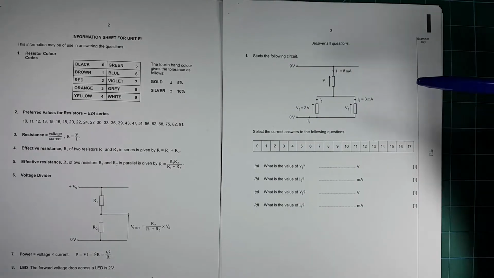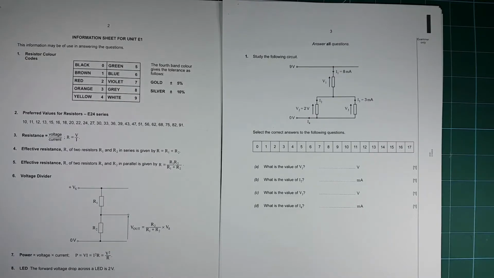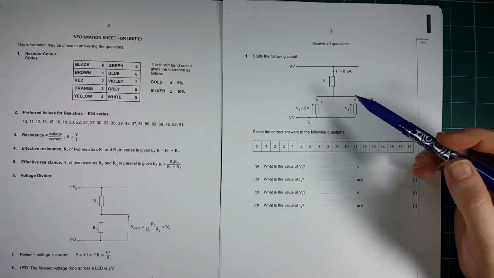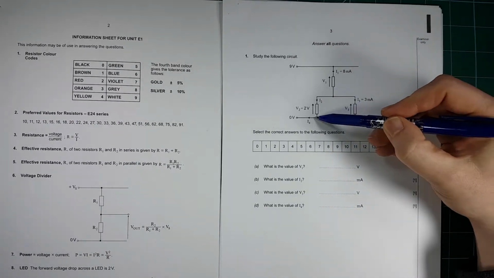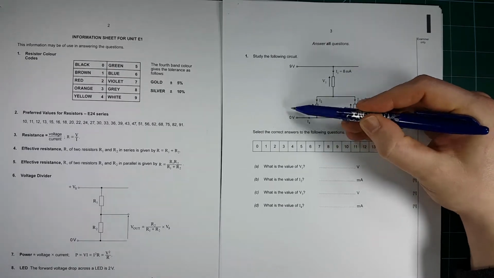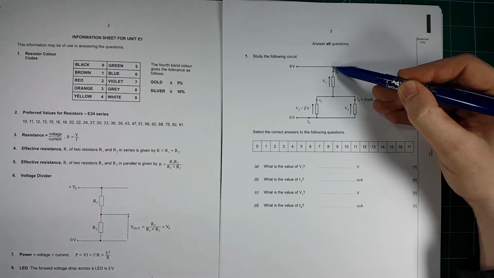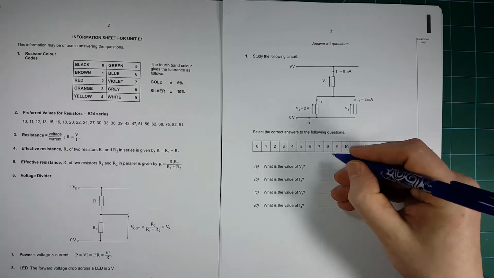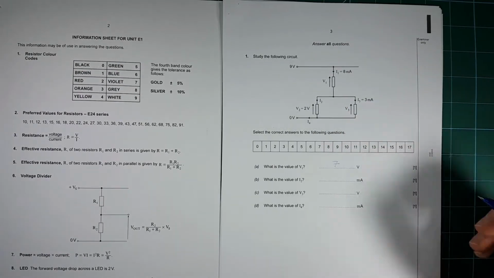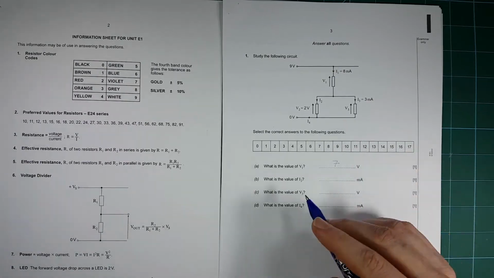So without further ado, we'll move on to question 1, where we have a basic circuit theory problem here. We need to use Kirchhoff's laws in order to work all of these out. So what is the value of V1? Well, we need to get from here to here. It's a 9 volt total. We've got 2 volts here, so we need to go up by another 7 volts. 2 plus 7 will get us from 0 to 9. So that's got to be 7. Hopefully you can see that. My pen doesn't seem to be very bright.